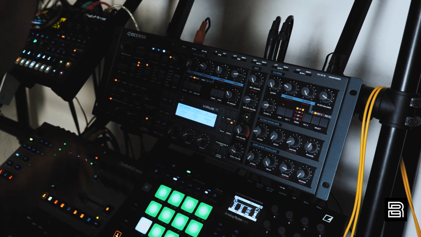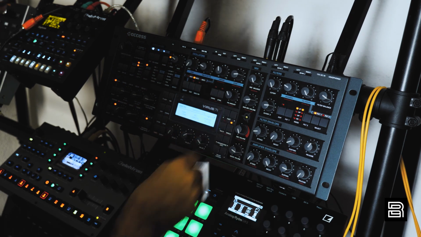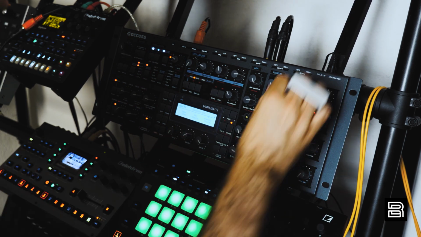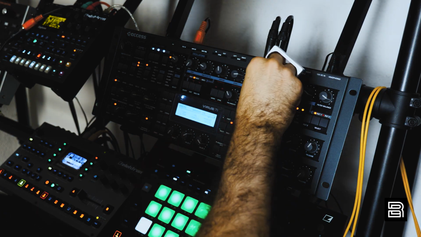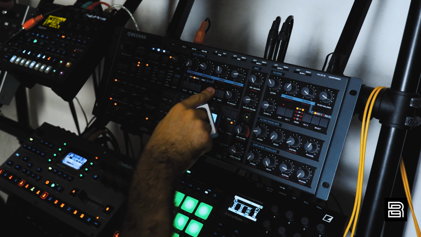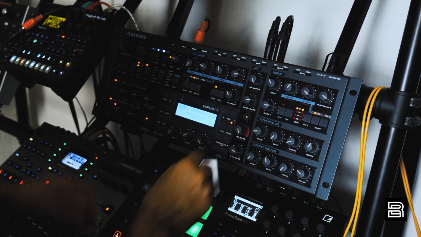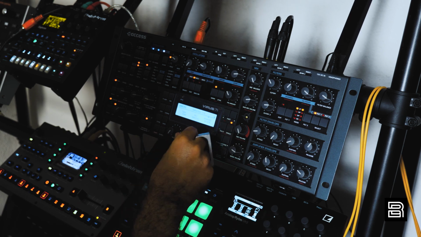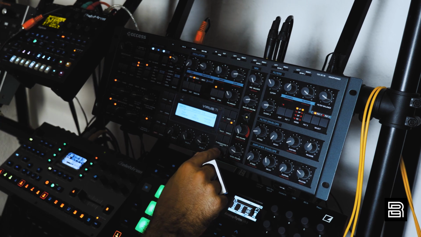Add some distortion. I love the wide distortion. Very digital sounding. With wet and dry mix, you have all different kinds of distortion.